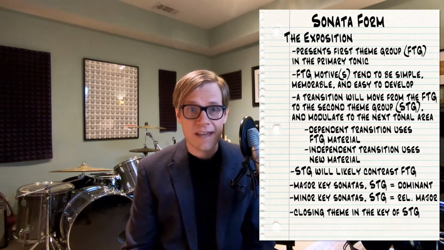Eventually, the second theme group will give way to a closing theme, which will be in the same key as the second theme group. A common analytical error is to mistake the closing material for a second or a third motivic idea in the second theme group. Sometimes it's really hard to tell. But generally, the closing theme will be the last new idea in the second theme group.